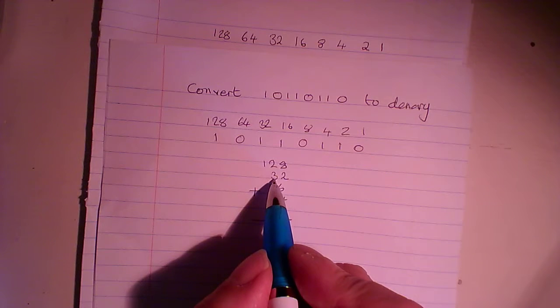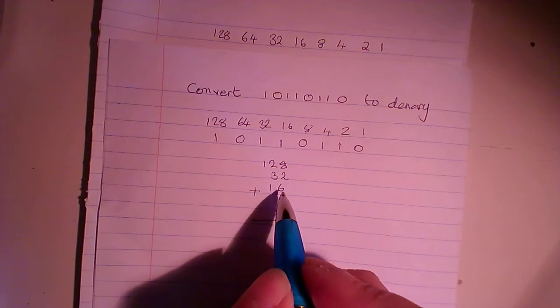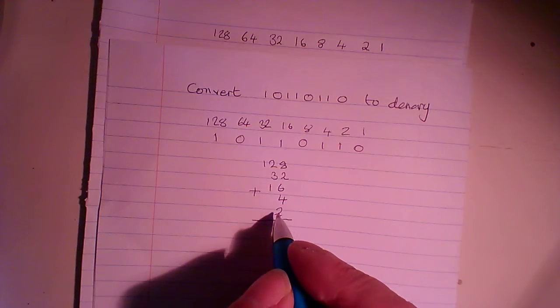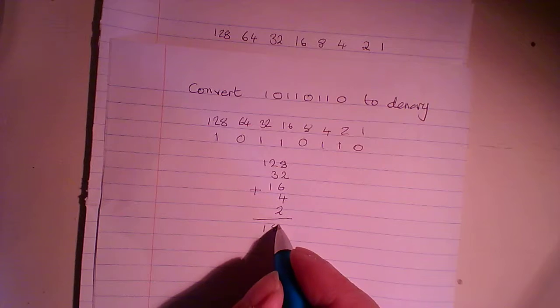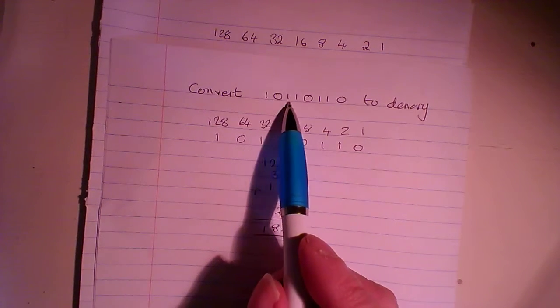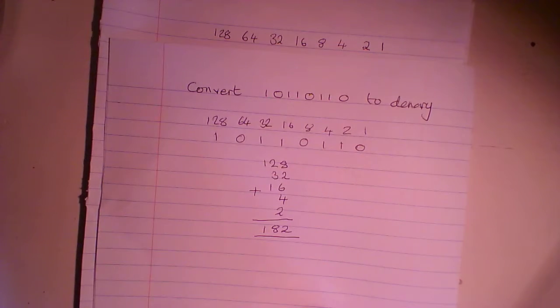So 128, 158, 160, 170, 176, 180, 182. So that number there in binary is 182 in denary.